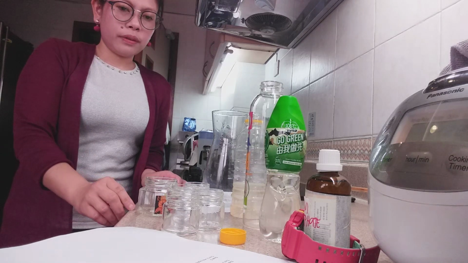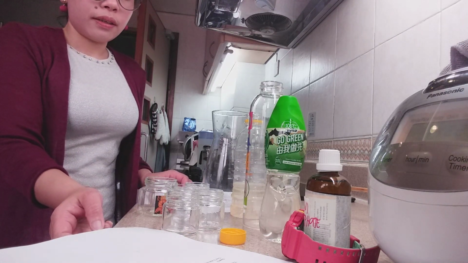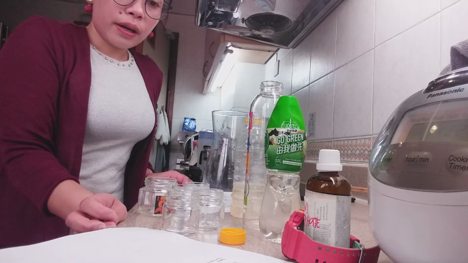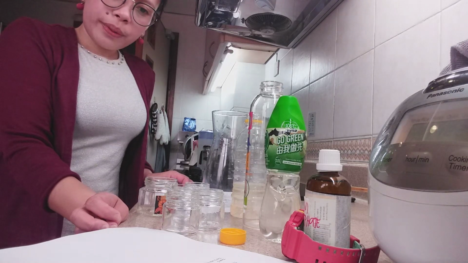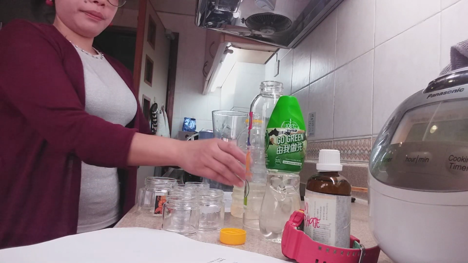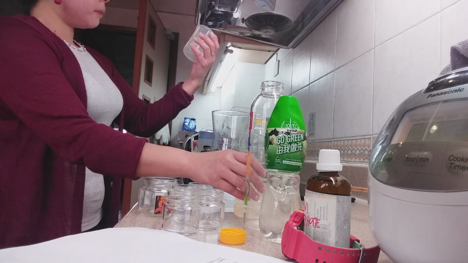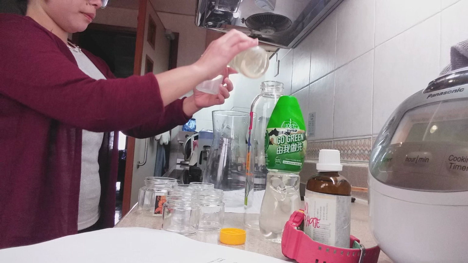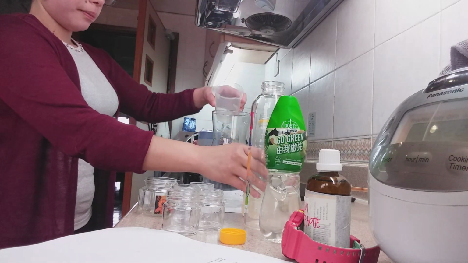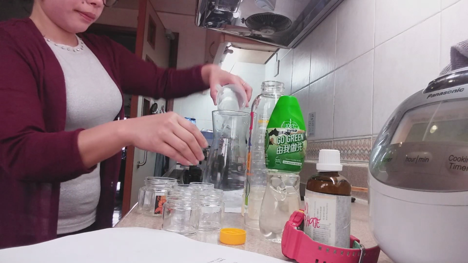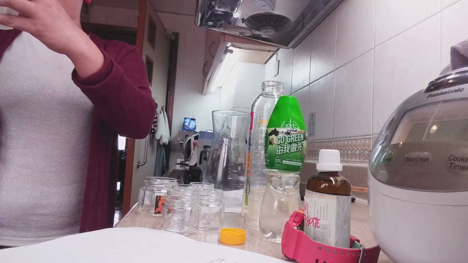So we're going to test 5. Test 2 was replicated using 10 cubic centimeter of aqueous sodium thiosulfate and 20 cubic centimeter of distilled water. 10 cubic centimeter, and 20 cubic centimeter of distilled water.